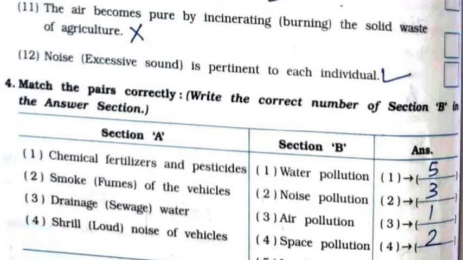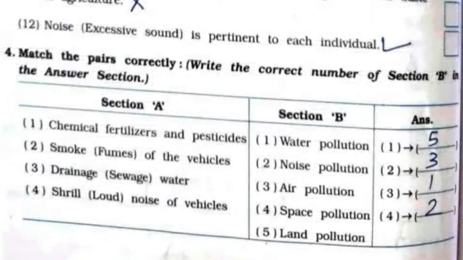It is false. 12th, noise, that is excessive sound, is pertinent to each individual. It is true. Now we'll continue with question number 4, that is match the following.